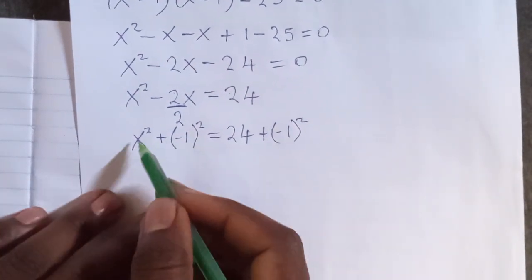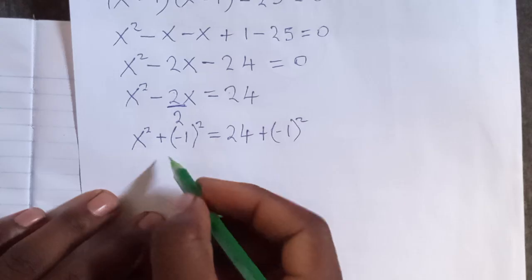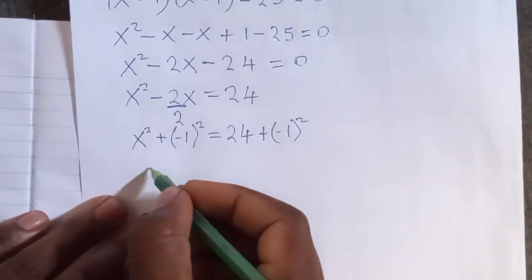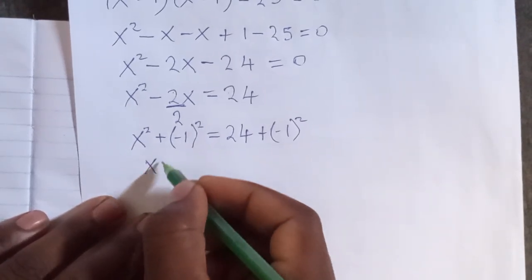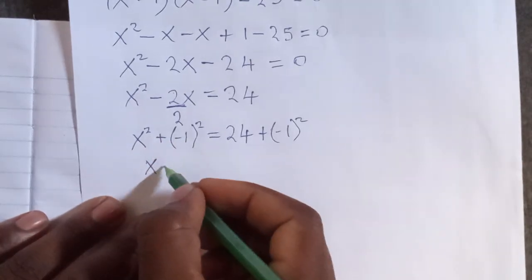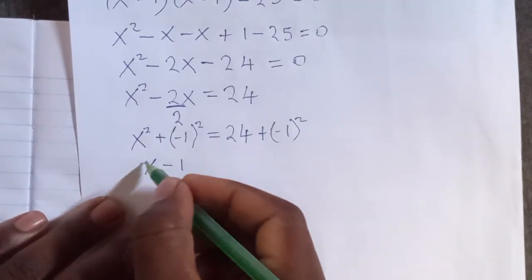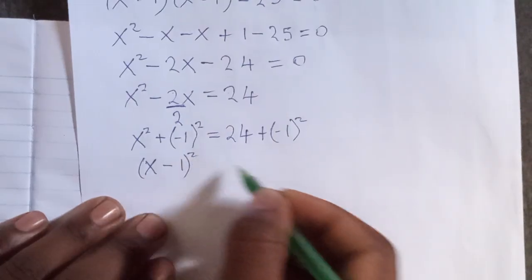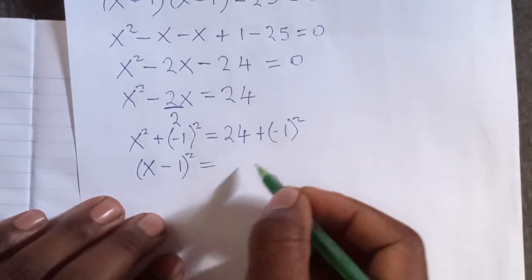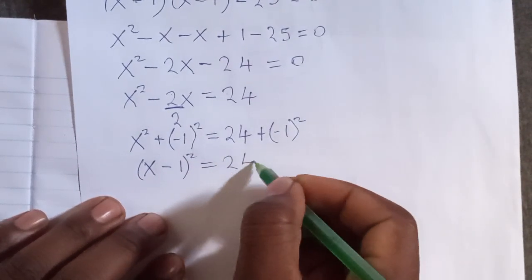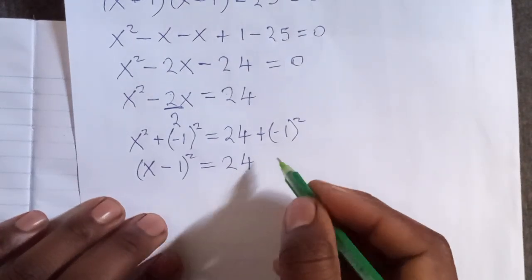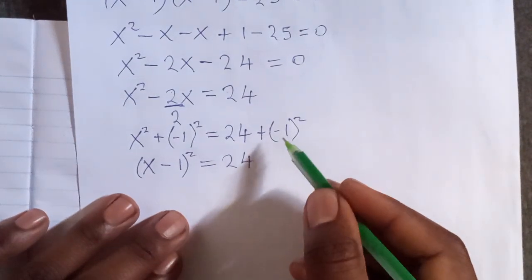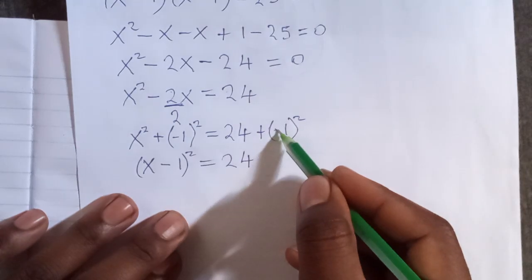So because both of these are squared, we'll just put them in one bracket. We'll say x positive times negative, it is negative 1. Then we close brackets, then we square them. Then we say is equal to 24. So negative times negative, it is positive.